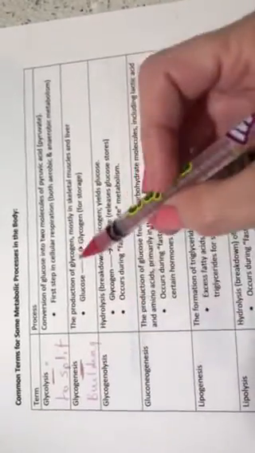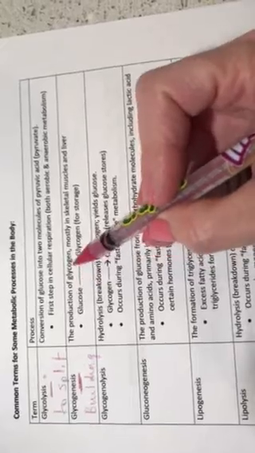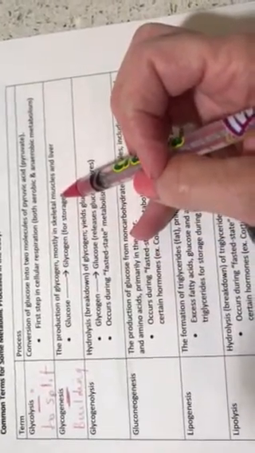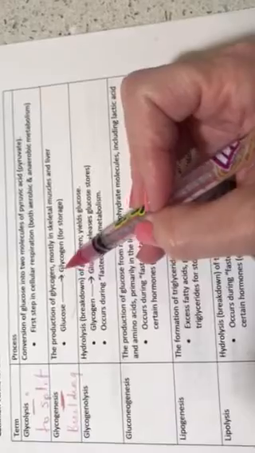The next term is glycogenesis. So this is the production of glycogen. It occurs mostly in skeletal muscles and in the liver. So we're going to take glucose and we're going to convert it into glycogen for storage. So this is glycogenesis.